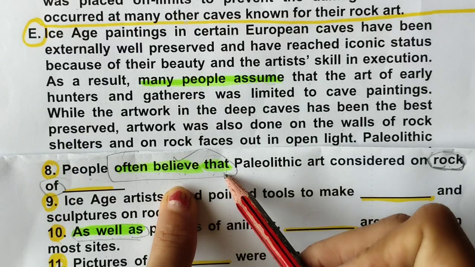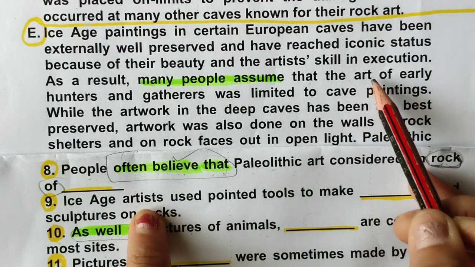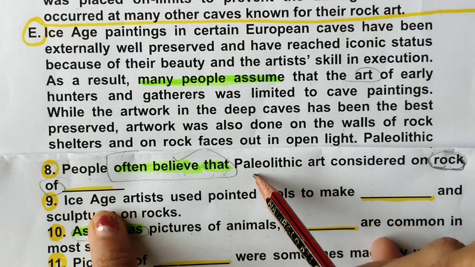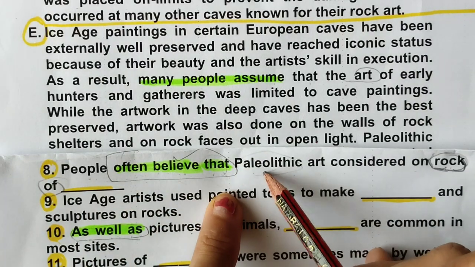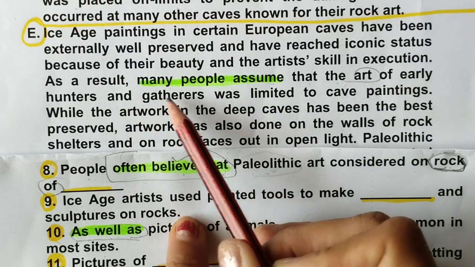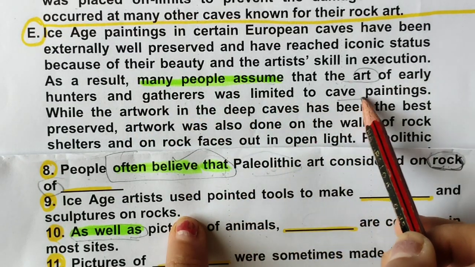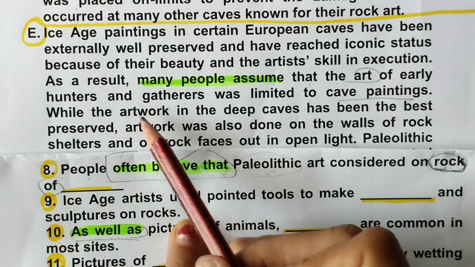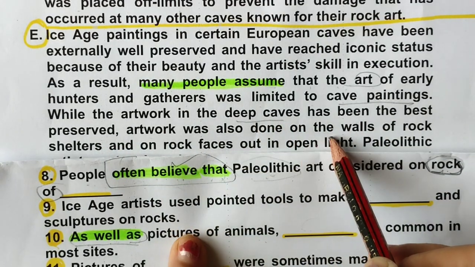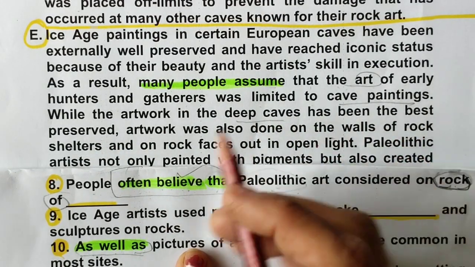That art of early hunters and gatherers. What art? Of course they are talking about Paleolithic art, because that is the name of this reading passage. So the art of early hunters and gatherers was limited to cave painting, while the artwork in the deep caves has been the best preserved. Artwork was also done on the walls of rock shelters.